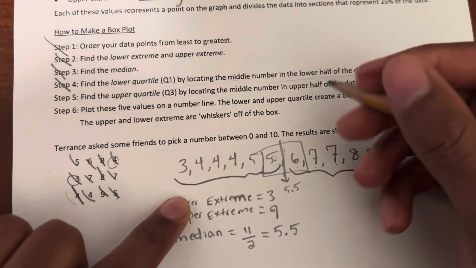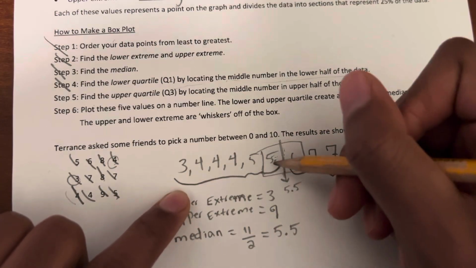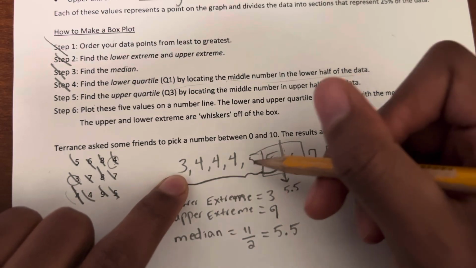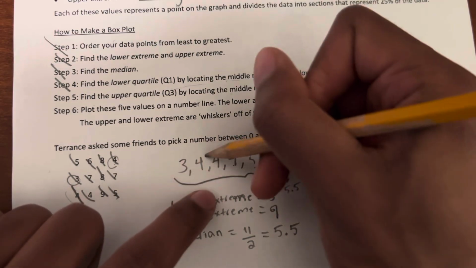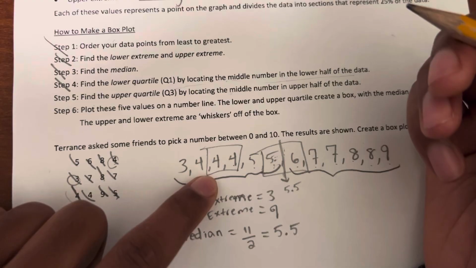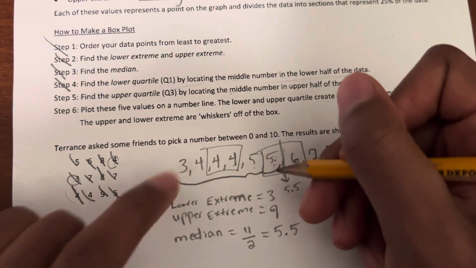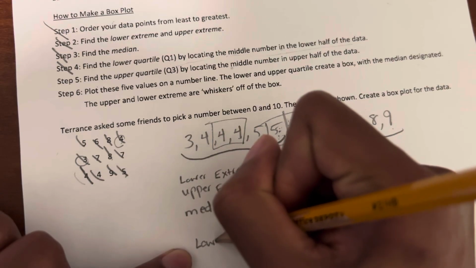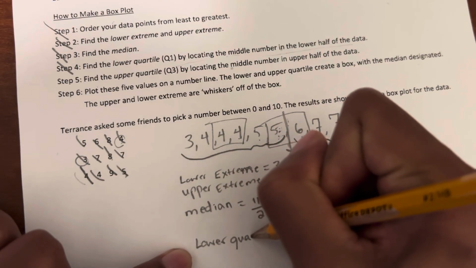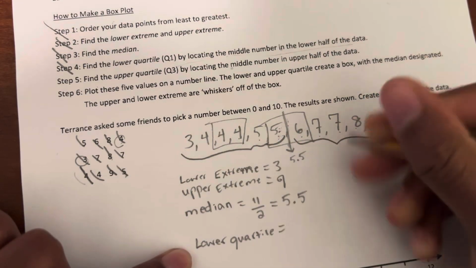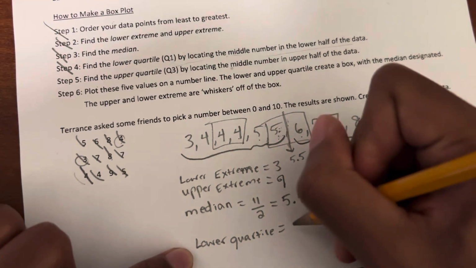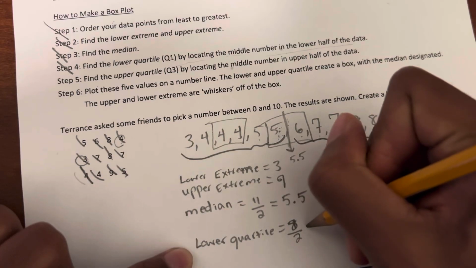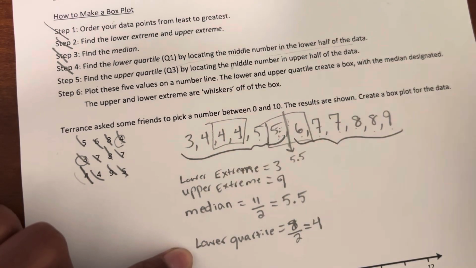So the lower quartile is going to include the 5. Between the 5 and the 3, 5 and the 4, I see 2 middle numbers. 4 plus 4 is 8 divided by 2 is 4. So the lower quartile is equal to 4. And I'll just write it out: 8 divided by 2, which is equal to 4.